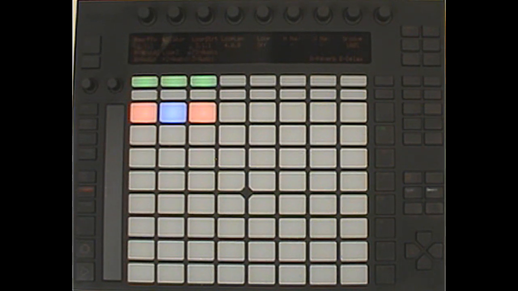Also, in both of the clip play submodes, you can now access triplet quantizations. So you've got access to 16th note triplets, 8th note triplets, and quarter note triplets.